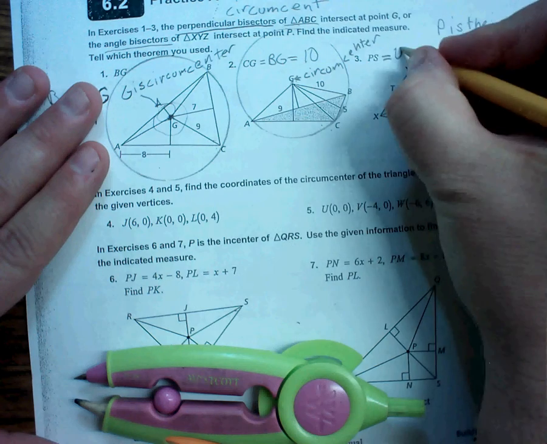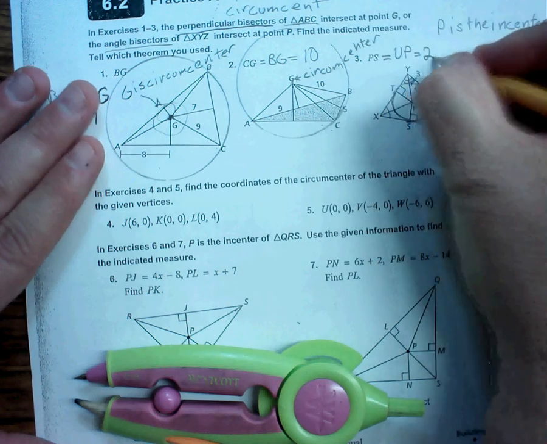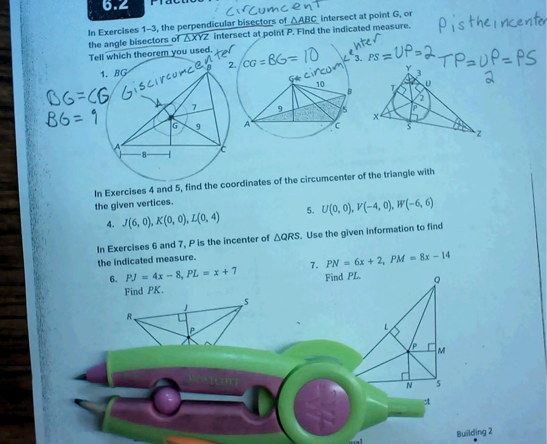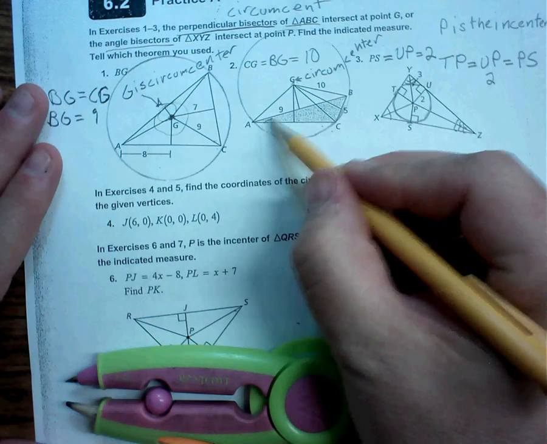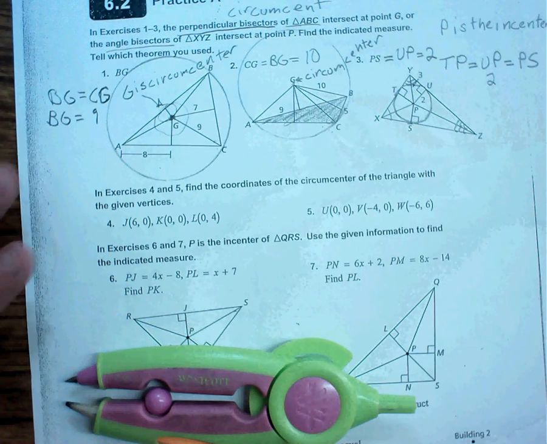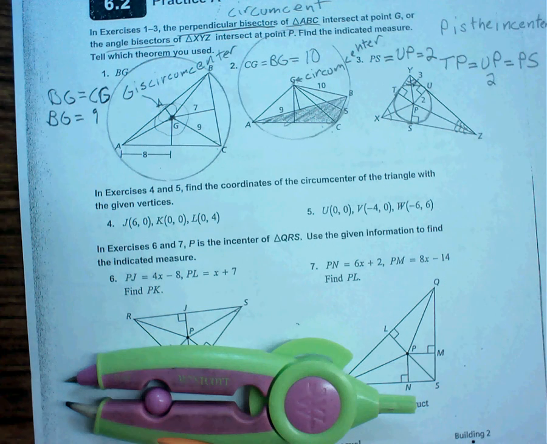So that's equal to UP, which is equal to 2. Okay, what's your question? How is the other one a triangle? I thought triangles only had 3 sides. Yeah, the shaded part's the triangle. That's a good question. This one, the shaded part's the triangle. These lines are all the perpendicular bisectors, and they converge outside of the triangle because it's an obtuse triangle. It's a good question.